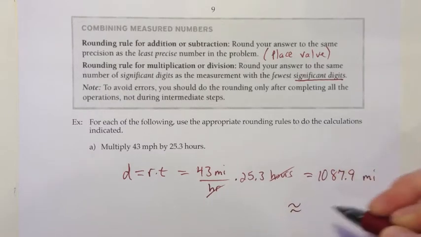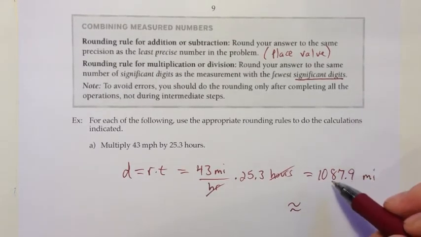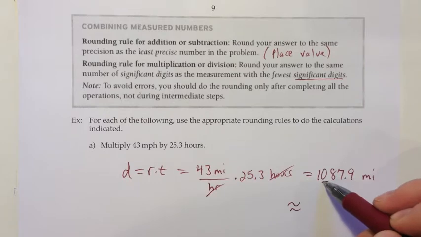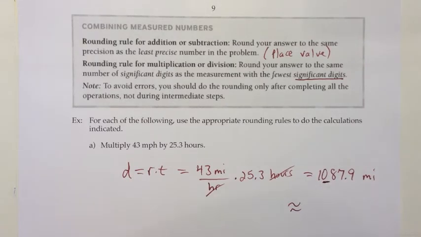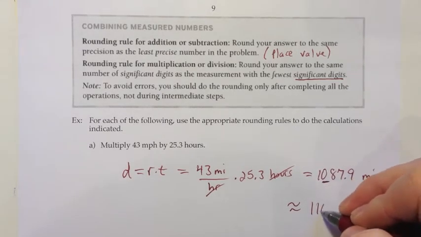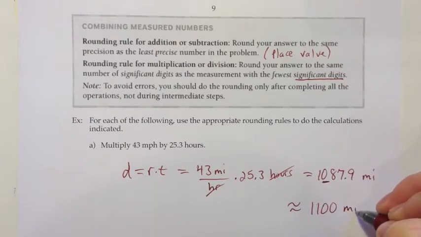So I would say this is approximately, and if we're going to go 2 digits, it'd be 1 and 2, and so that's going to be the last significant digit I would write. Doesn't mean we just write an 11 and stop. It means we round it to that place, which would be the hundreds place. So we'd say it's approximately 1,100 miles.